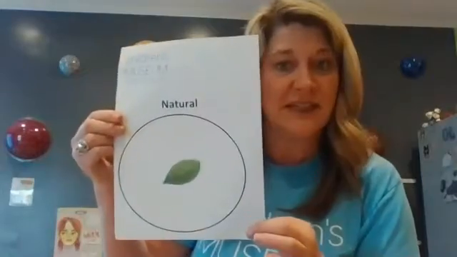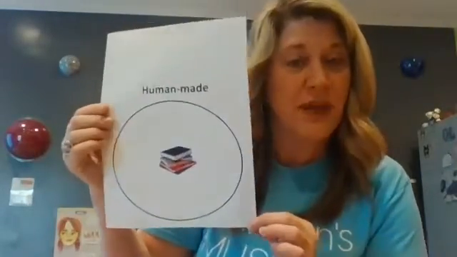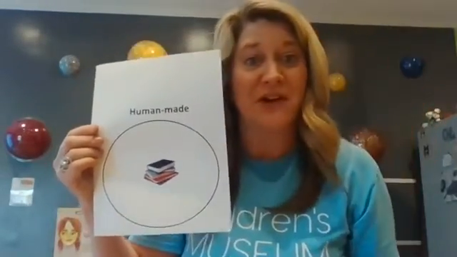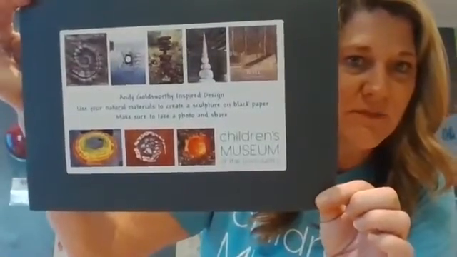All right, friends. So today, what we did was we sorted by natural, like this leaf, or man-made, with made by our hands. Then we used those natural items to create a piece of art inspired by Andy Goldsworthy.